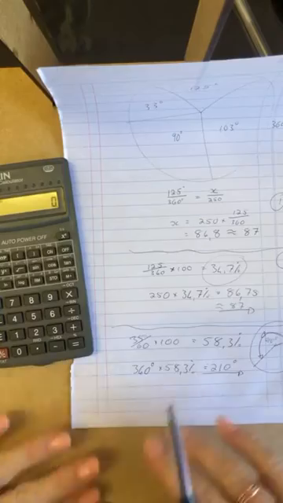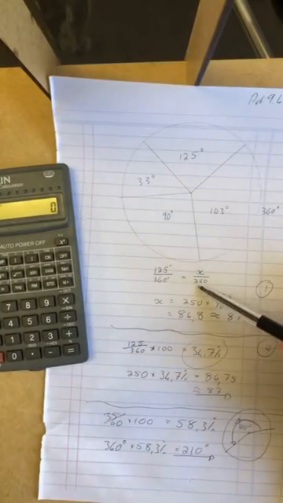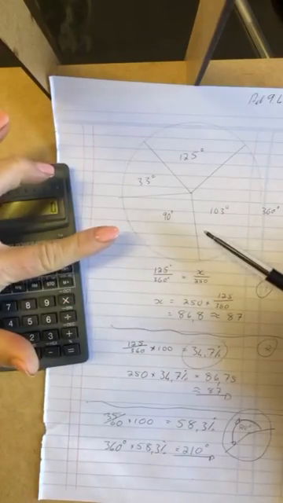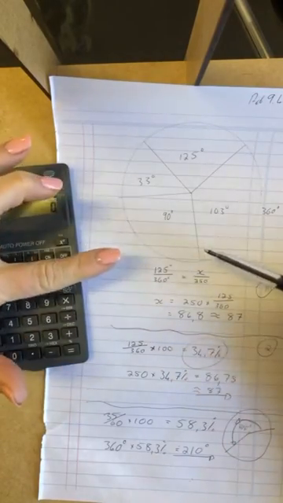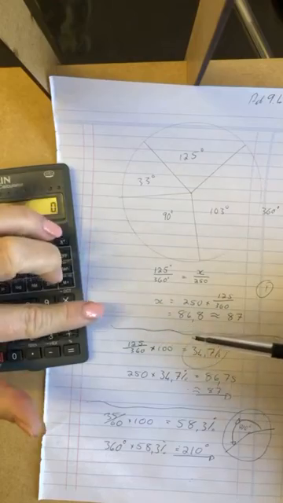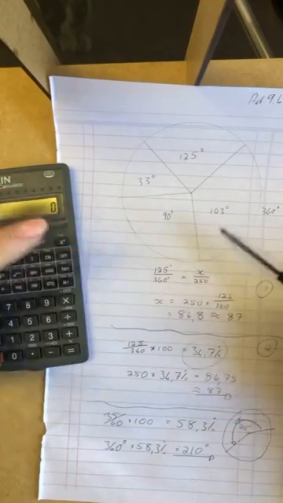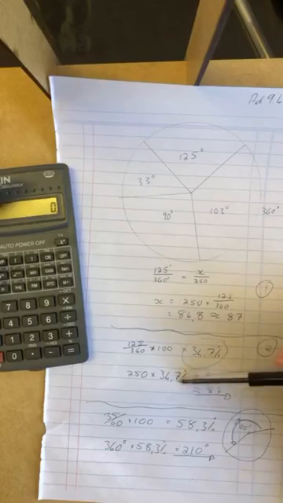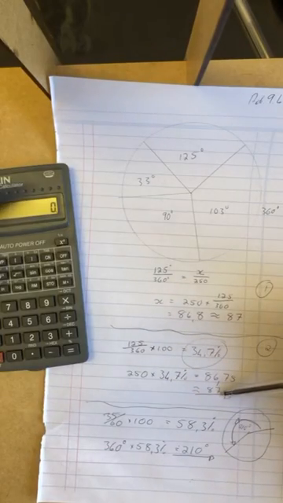So again, ratio method. Keep the units the same, keep small on small, small on the top, big on the bottom, or big at the top, small at the bottom. Don't swap them around, or calculate the percentage and then use the percentage to calculate the value.